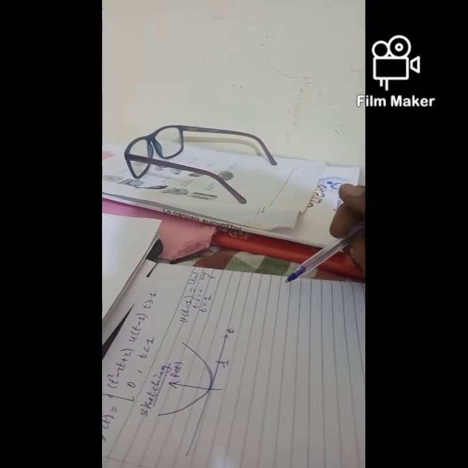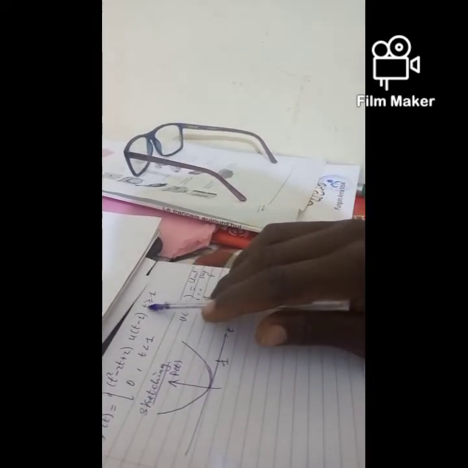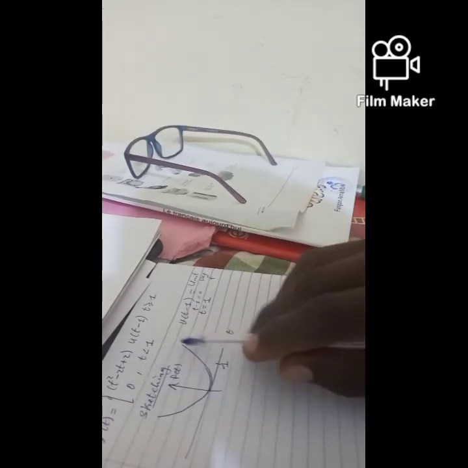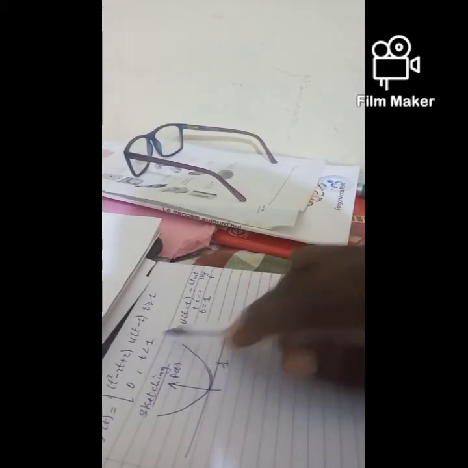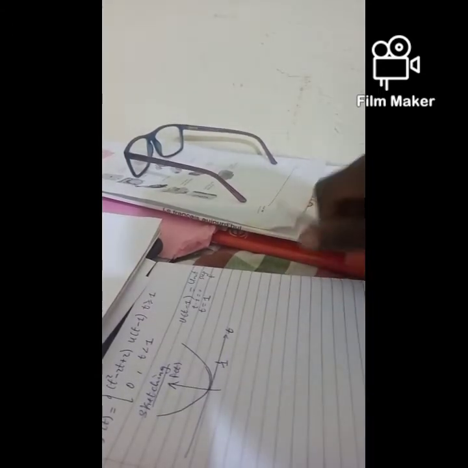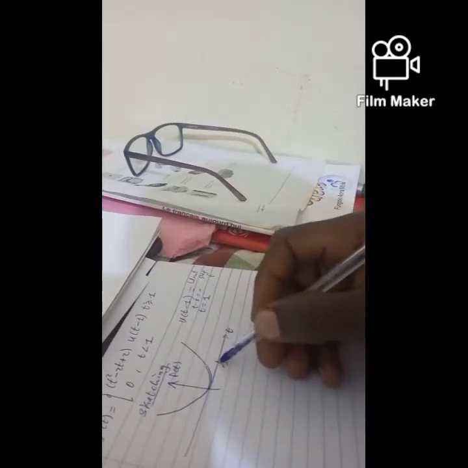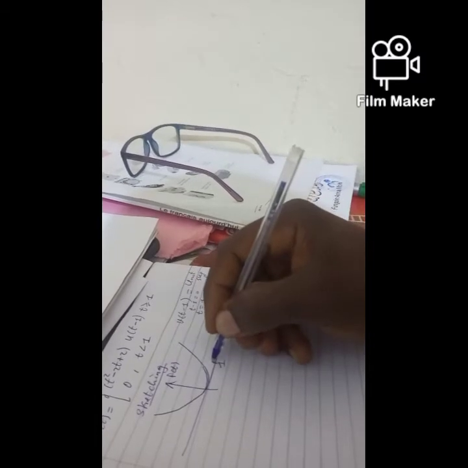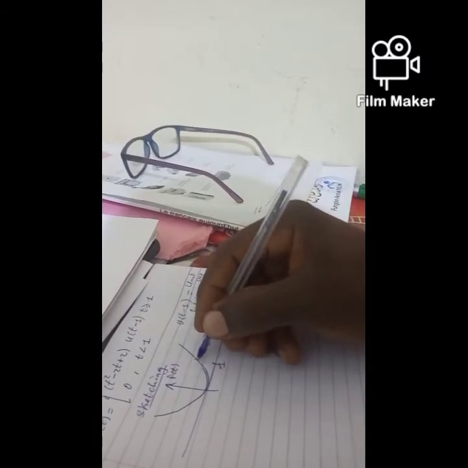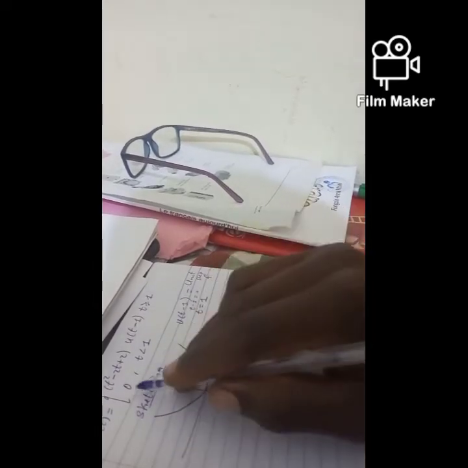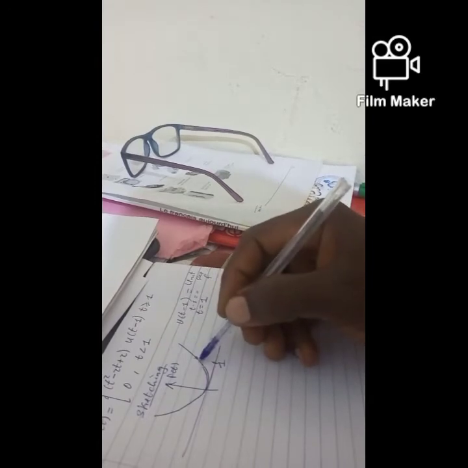Then they say that for t greater than or equals to 0 this function exists, and for t less than 1, no function exists. So for t less than 1, if we extrapolate to this point, there will be no function.